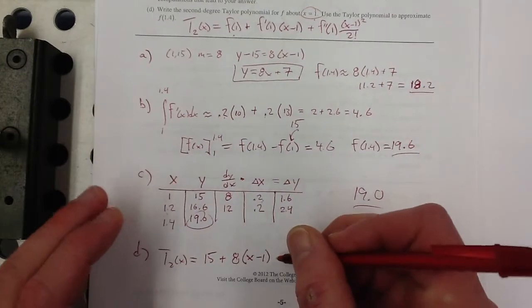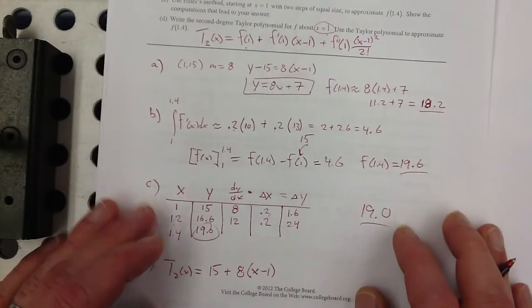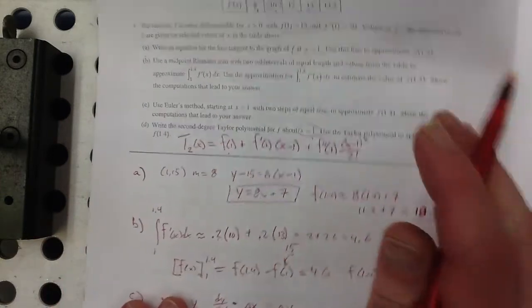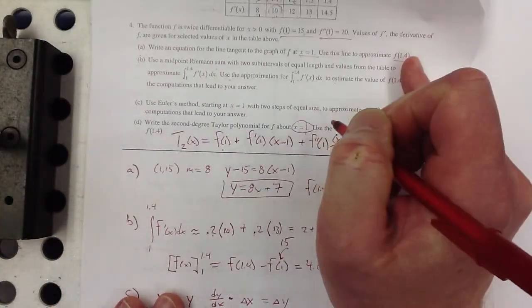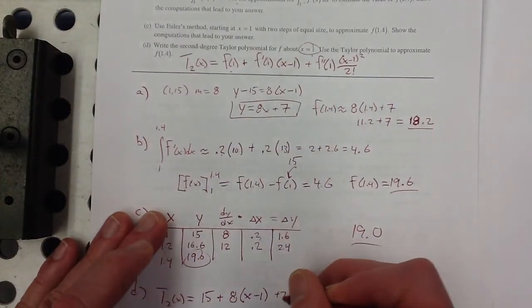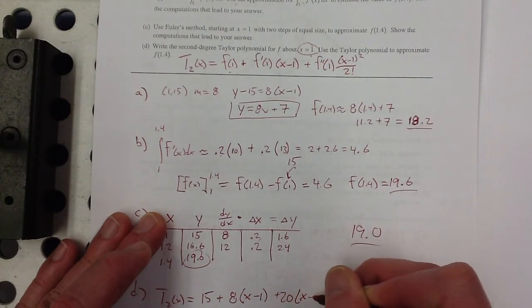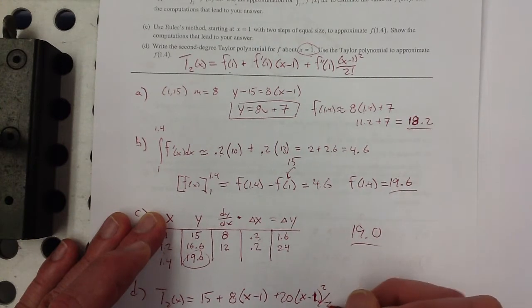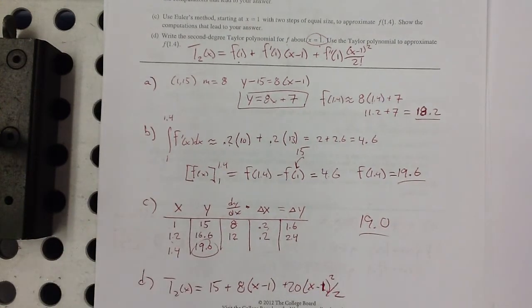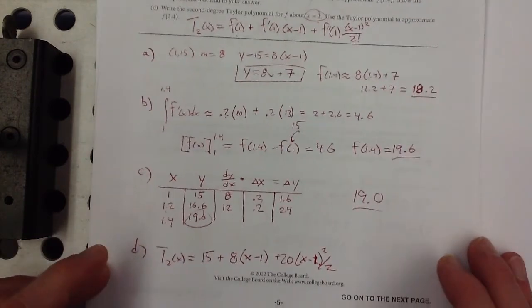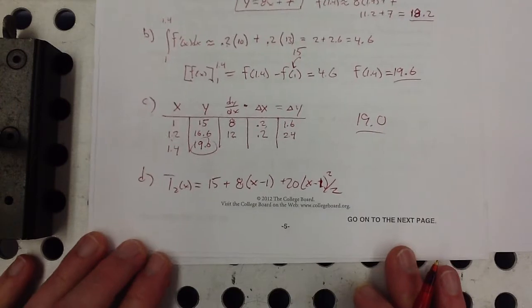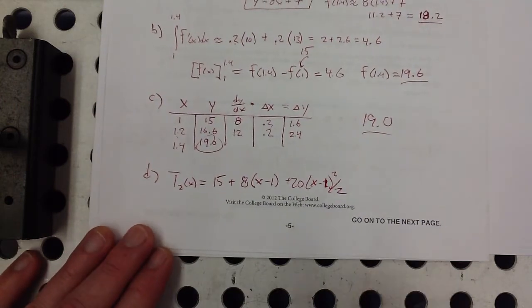And now we're going to put in the quadratic term, too. And the second derivative at 1, it's not in the table. But hey, remember they gave us that here? That's 20 times x minus 1, squared over 2 factorial. It's just 2. There it is.